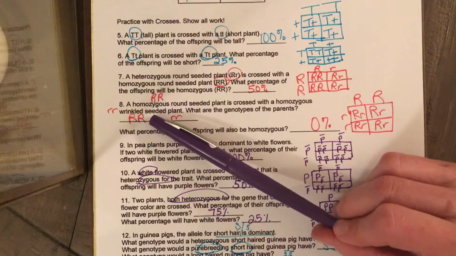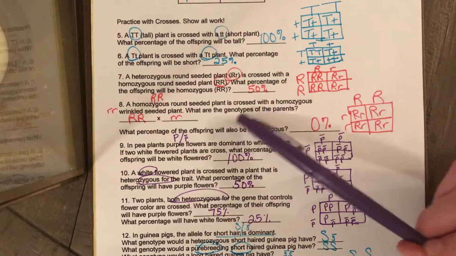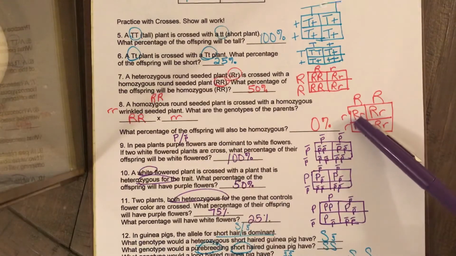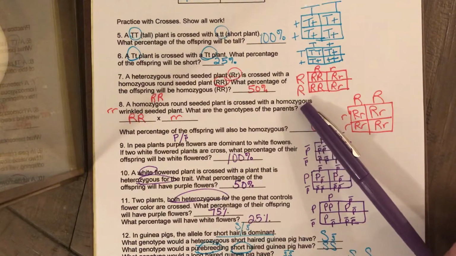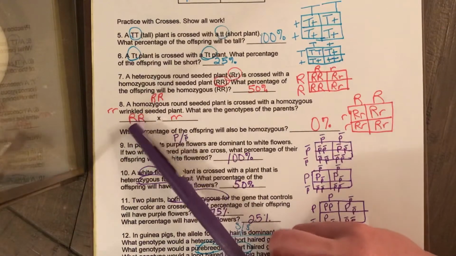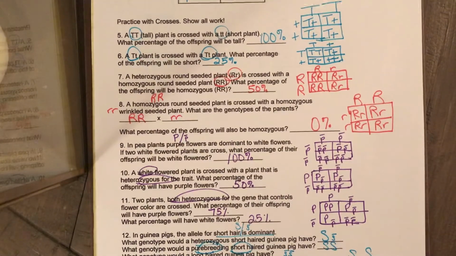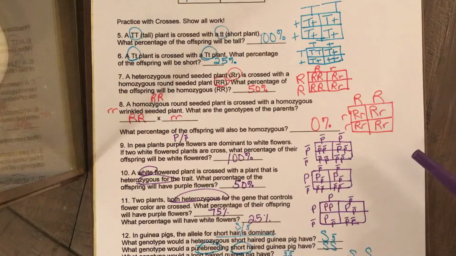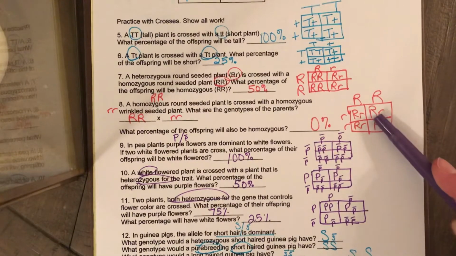Number 8, a homozygous round-seeded plant, big R big R, is crossed with a homozygous wrinkled-seeded plant, little r little r. It's also possible that you didn't even have to say homozygous, because just by saying it's wrinkled, there's only one genotype possible, which would be little r little r. So here's the cross. Here's how you set it up. And the percent that are homozygous is 0% because they're all heterozygous.